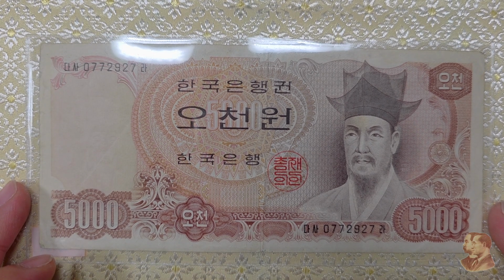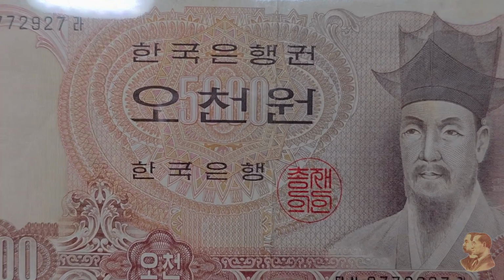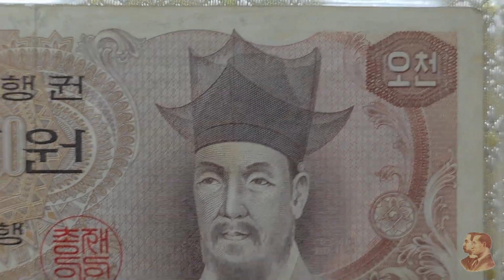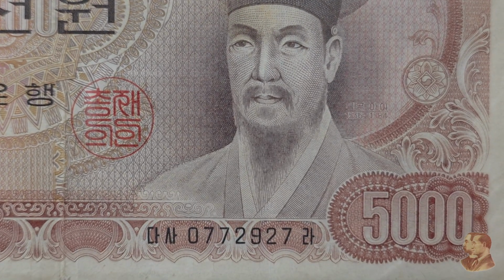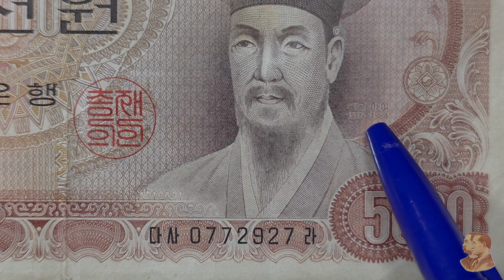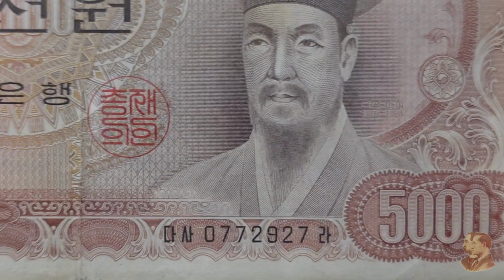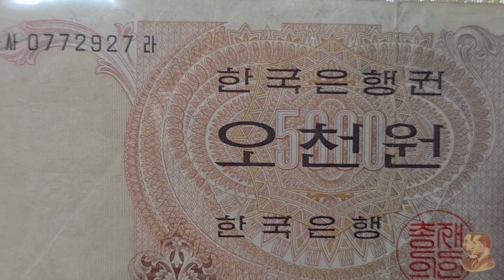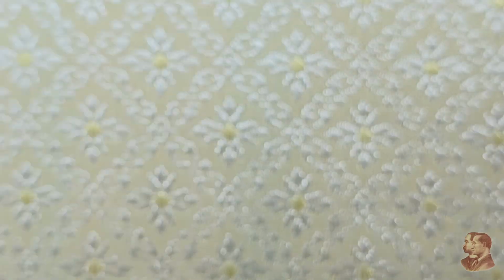So here's the 1,000 won. So let's take a closer look at the notes. So now Yi, Toegye. And then the watermark is his image.